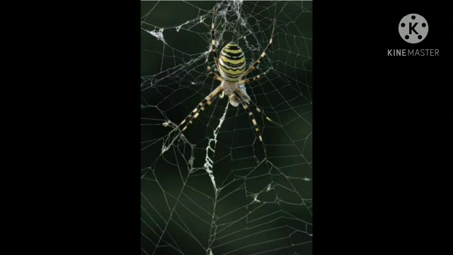Spiders build their webs between trees or in corners of a room.